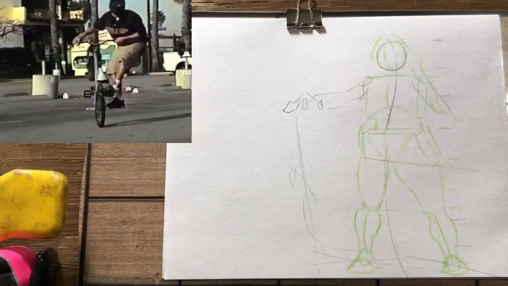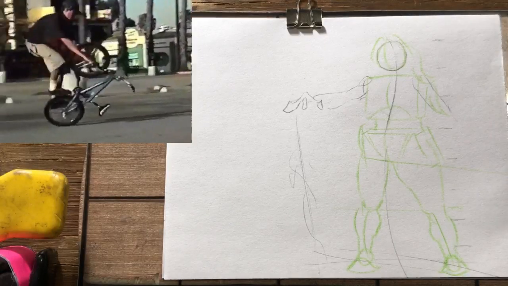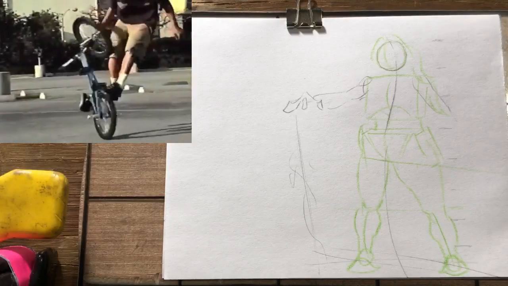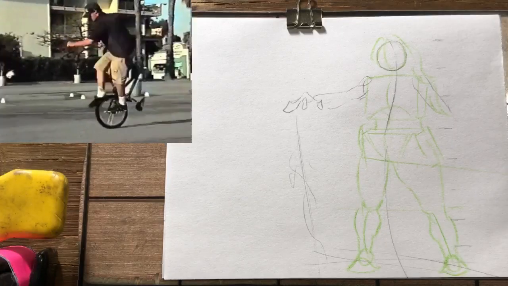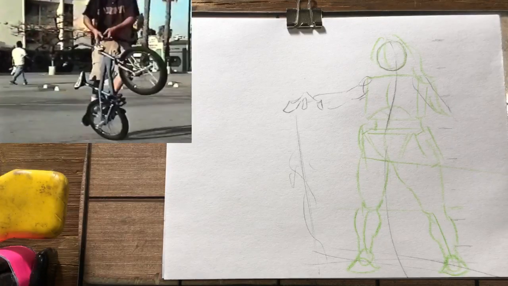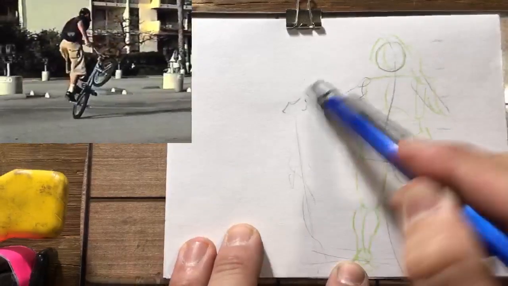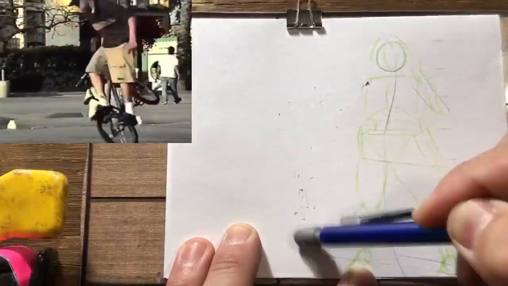We could have a bike in the back, huh? Or we could have a peace sign. Hey, that would get her. Challenging.